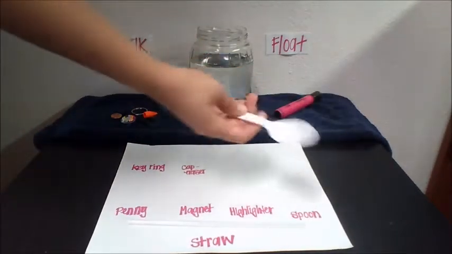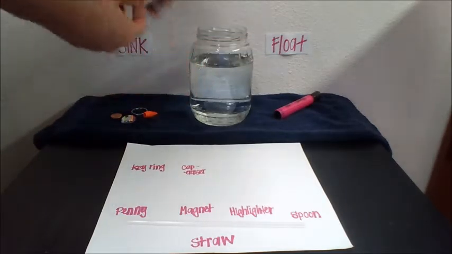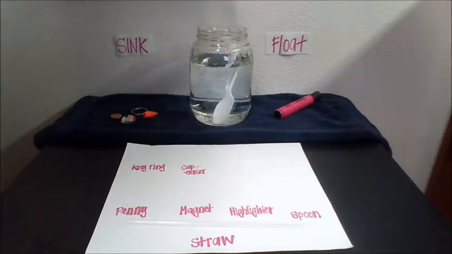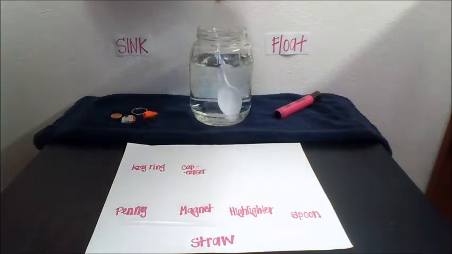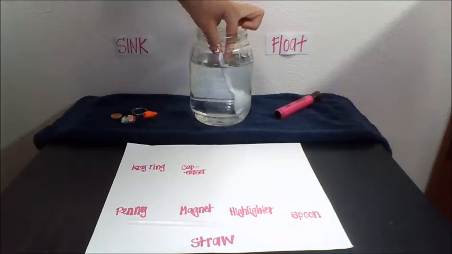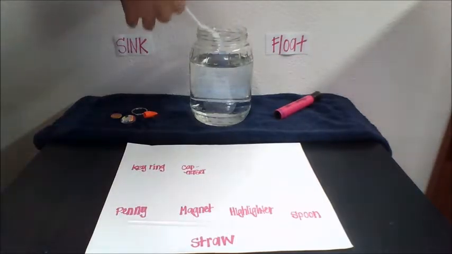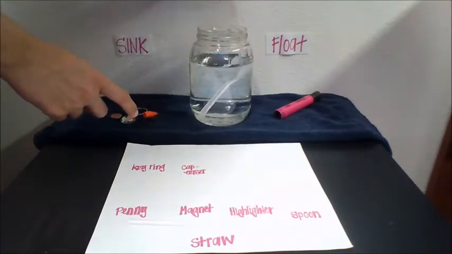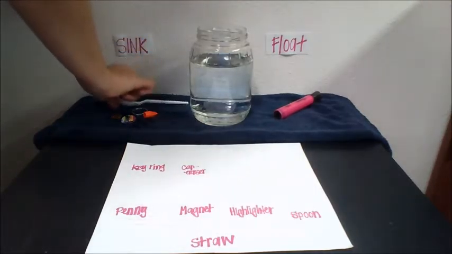Next, let's test the spoon. Here we have the spoon. Now the spoon is plastic and it's very light. So it might sink or it might float. We just have to see how dense it is. Now the spoon actually sank. So even though it was still light, that didn't mean it was going to float, which means the spoon is more dense than this liquid. Let's try it this way. See? So we're going to put that under sink.